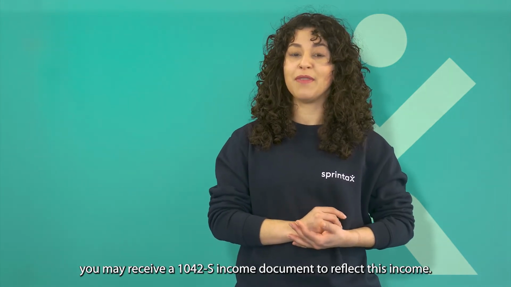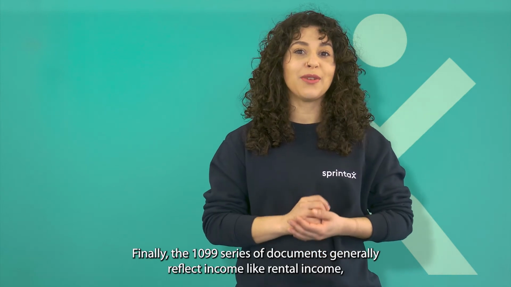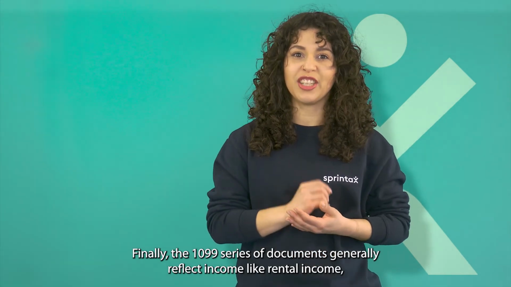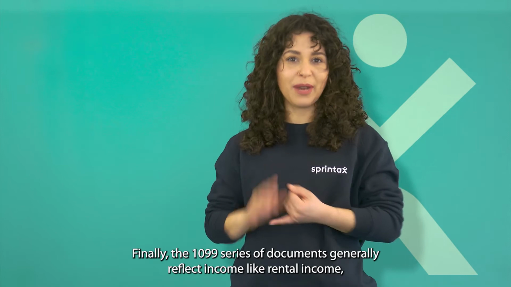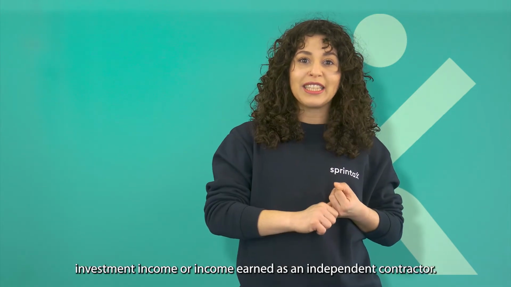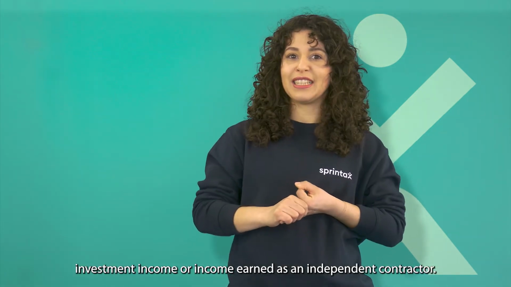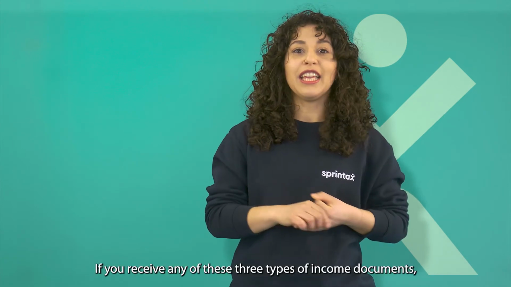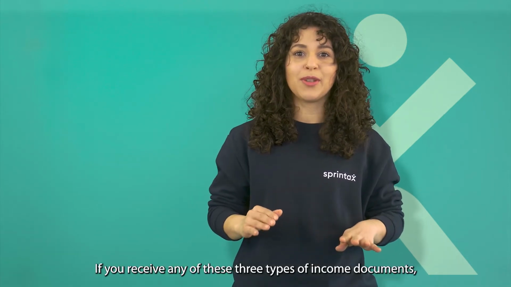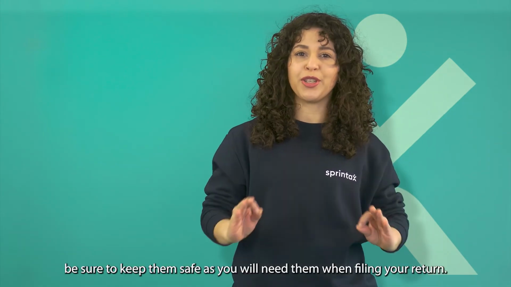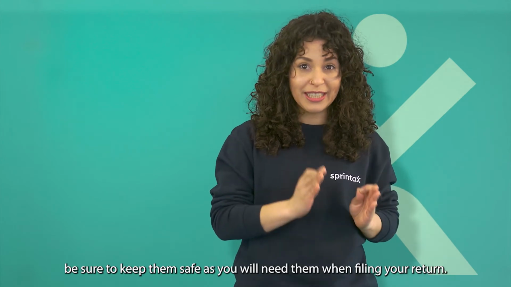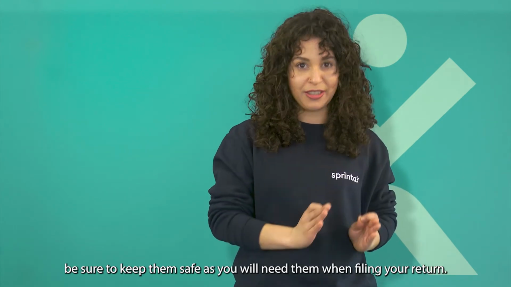Next, if you receive any taxable scholarship like housing allowance or stipends, you may receive a 1042-S income document to reflect this income. Finally, the 1099 series of documents generally reflect income like rental, investment income, or income earned as an independent contractor. If you receive any of these 3 types of income documents, be sure to keep them safe as you need them when filing your return.